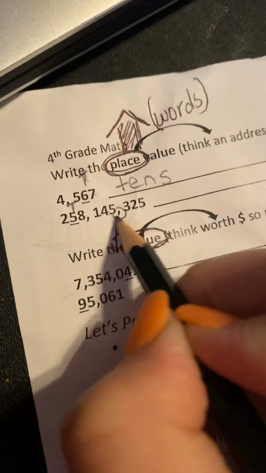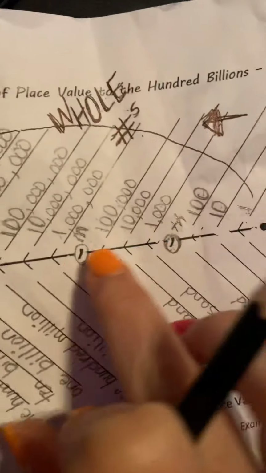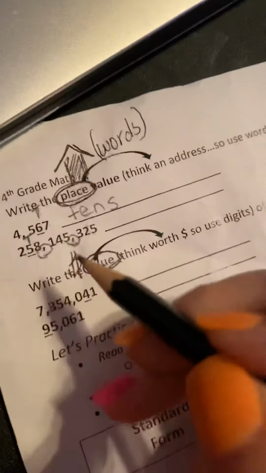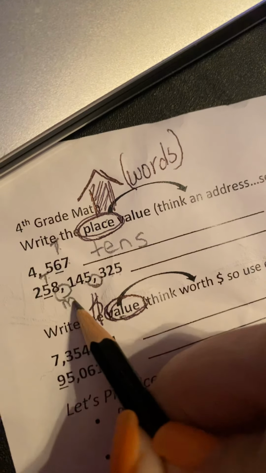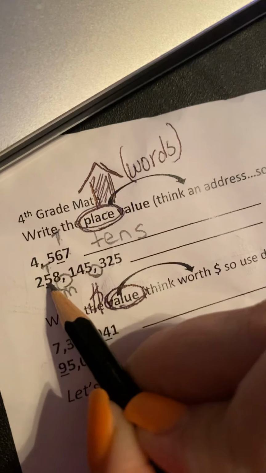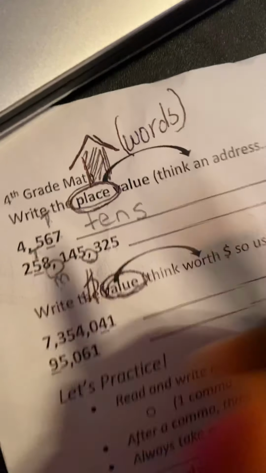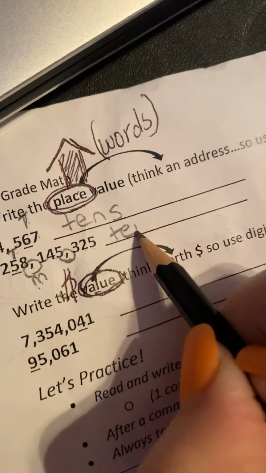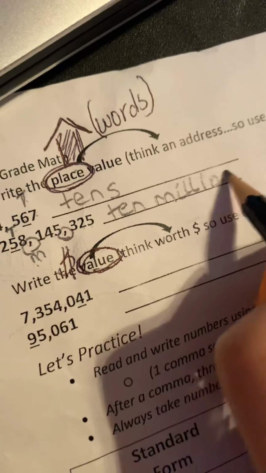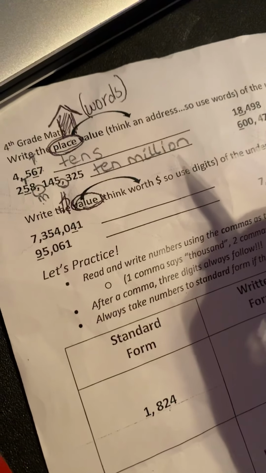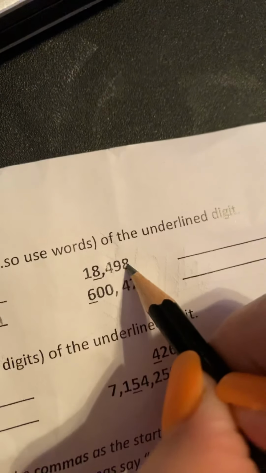If you have 2 commas, I have a good memory, but if I don't know, 2 commas says million. See, Landon is listening. So this is 2 commas, which says million. So what place is this 5 in? He's in the 10 million. 10 mil, M-I-L-L-I-O-N. Million.